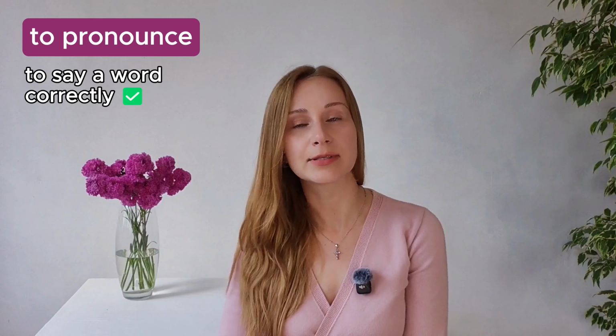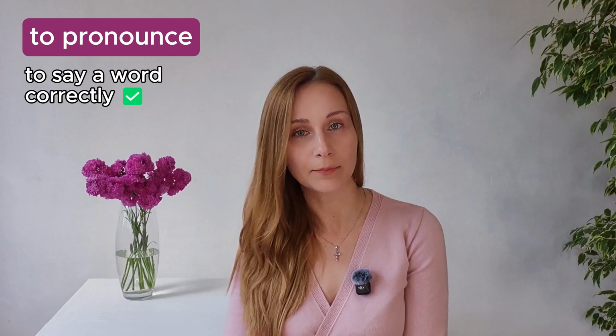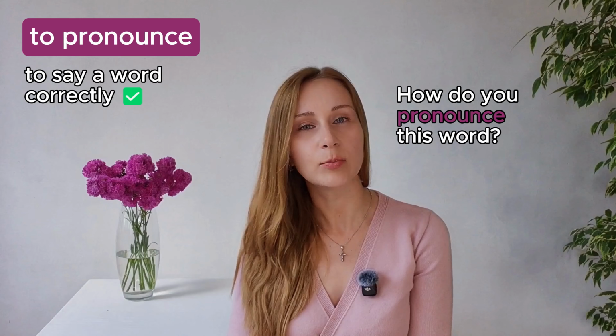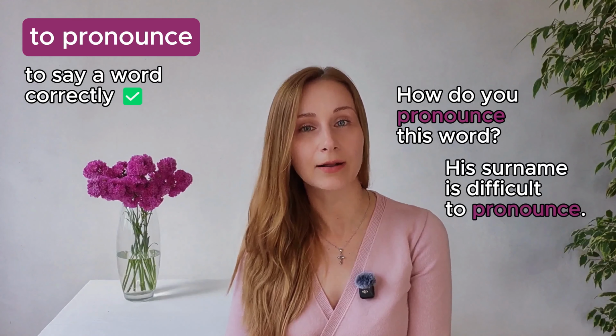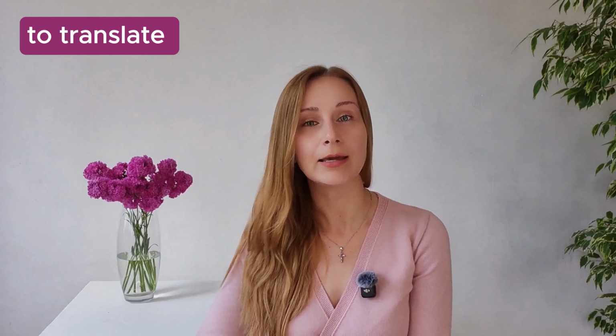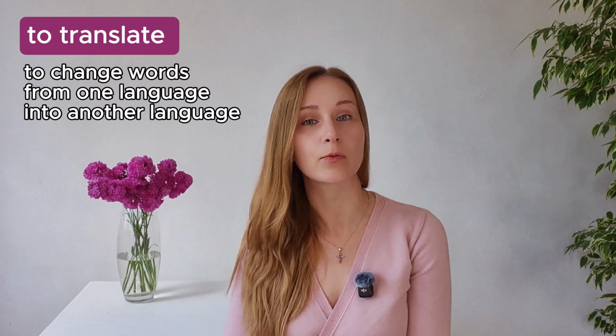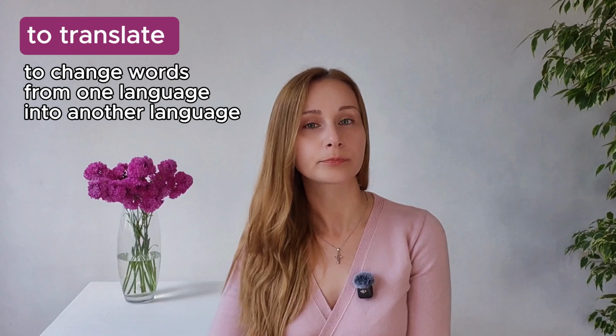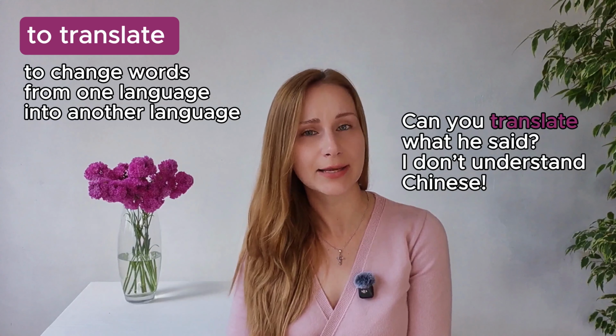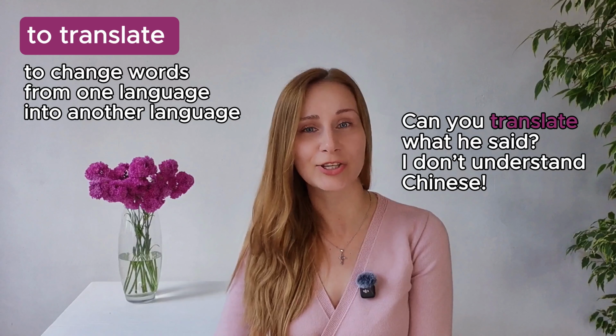It means to say a word correctly. For example, how do you pronounce this word? Or his surname is difficult to pronounce. And finally, to translate. It means to change words from one language into another one. For example, can you translate what he said? I don't understand Chinese. Now, as we have looked at the basics, it's time to explore more useful communication verbs.